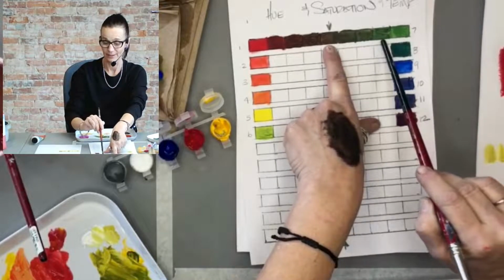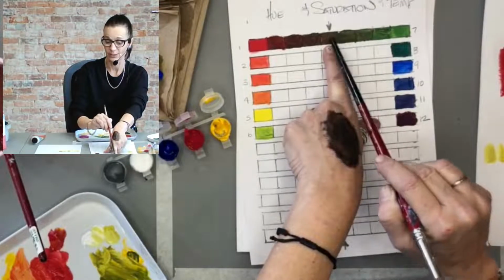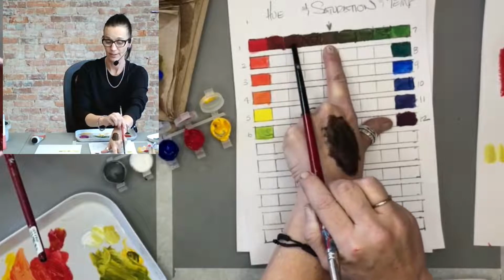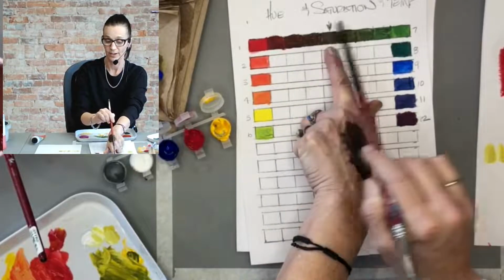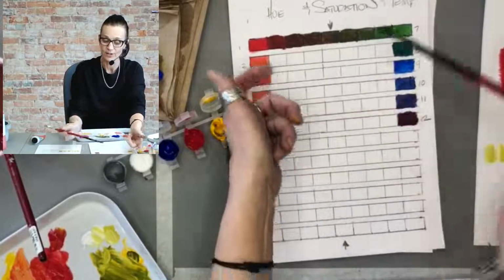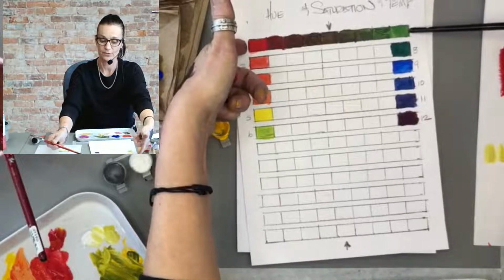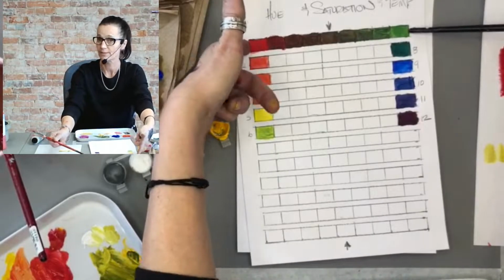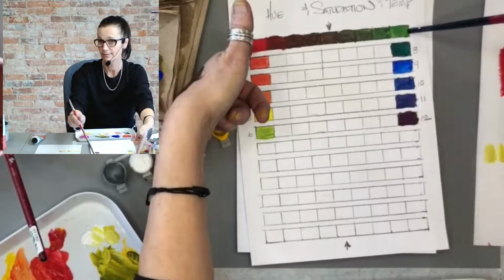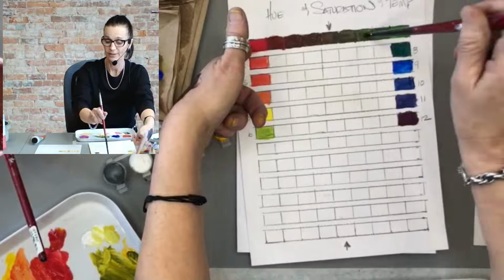A tiny little bit of red is this, a little bit more red is that, equal parts is that. Now opposite here, a little bit of green, a little more green, equal parts. So that's what we're doing here: we're desaturating that color. Your complementary color, the color opposite on the color wheel, is essentially killing the color that you have.